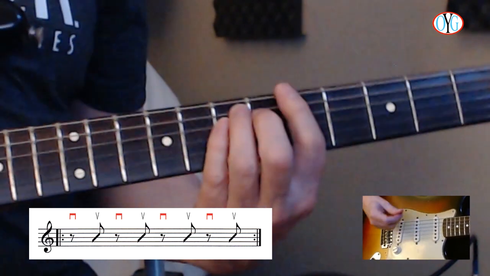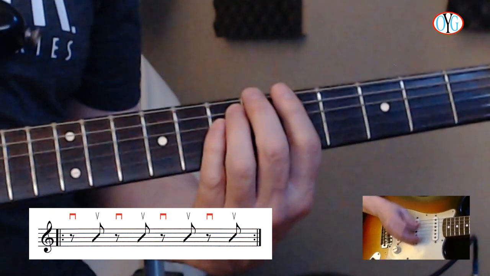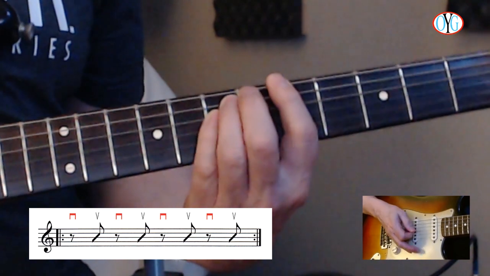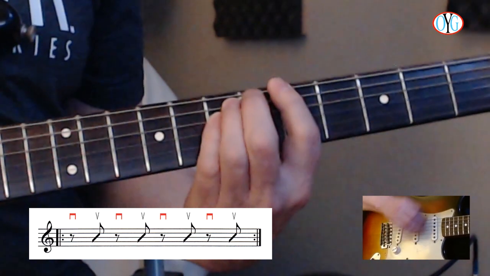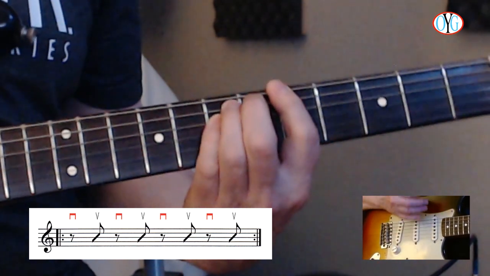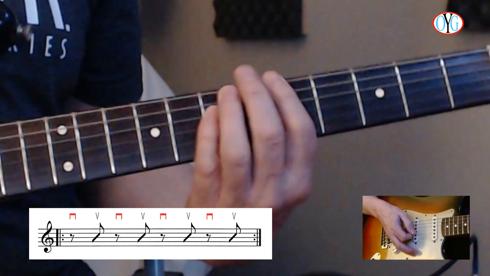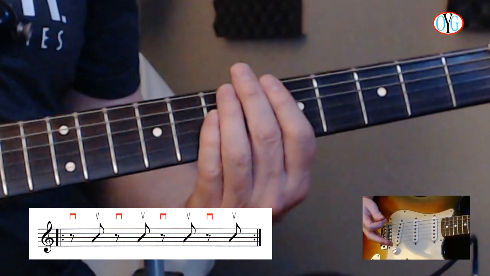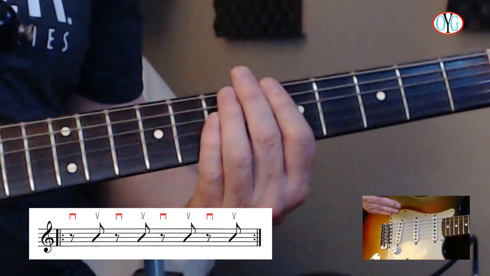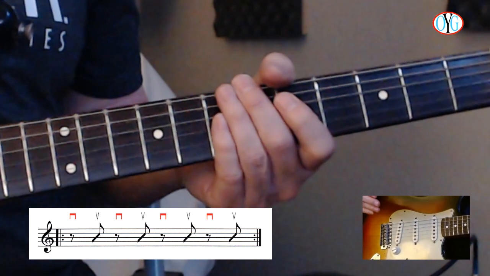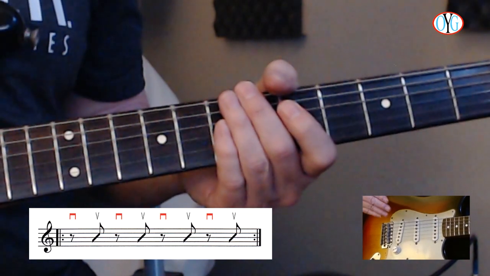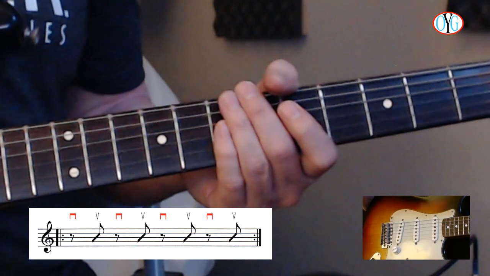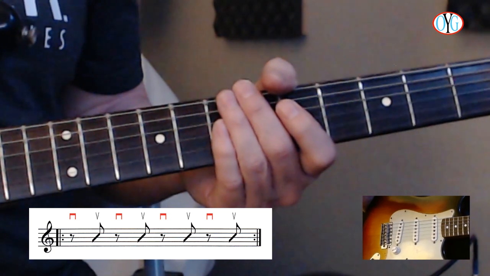So I'm at 65, so 1 and 2 and 3 and 4 and 1 and 2 and 3 and 4 and 1. As you can see, pretty straightforward, but you need to pay attention to whether you're drifting, speeding up or slowing down. That's why the metronome and why you want to count out loud, paying attention all the while.